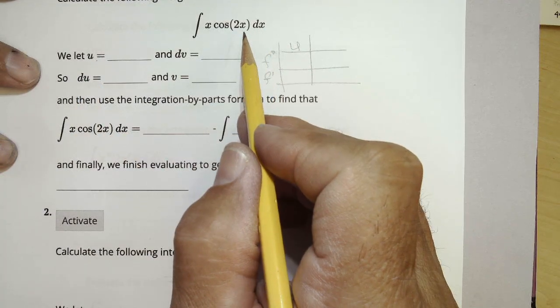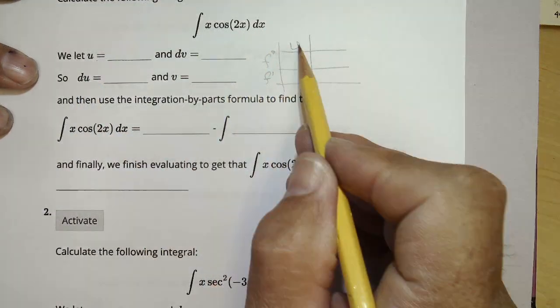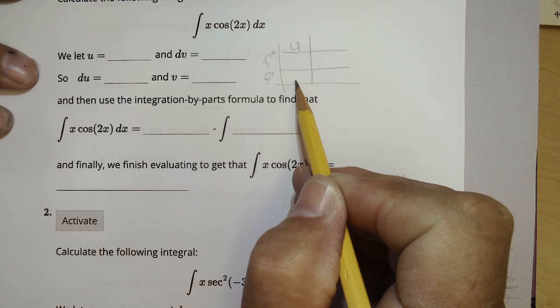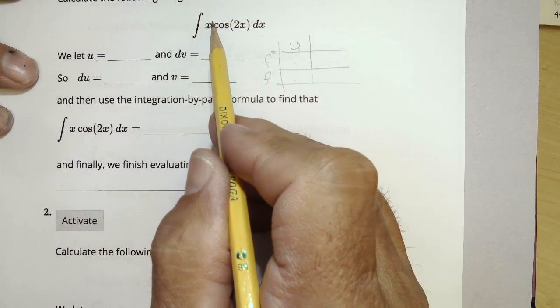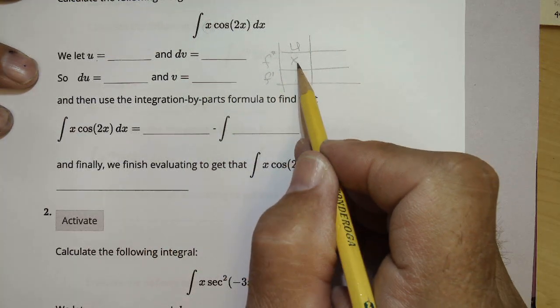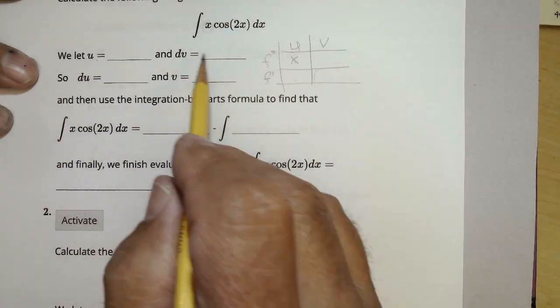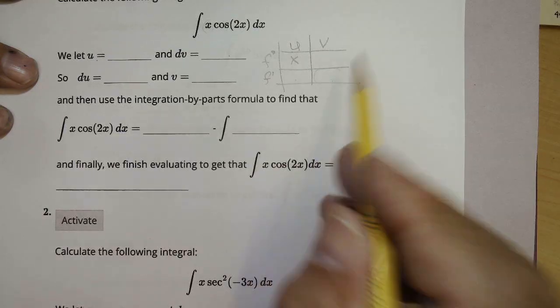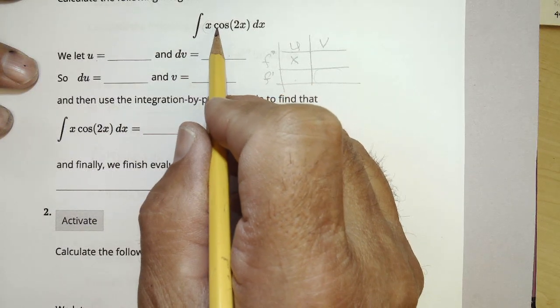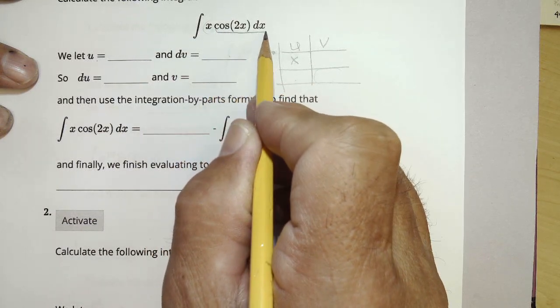We usually let u be something that we take the derivative of and gets less complicated. So I'm going to put x there. And then they ask what dv is. That's this box down here. And so I'm going to let all the rest of this be dv.